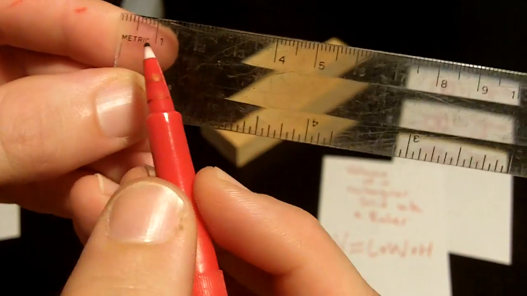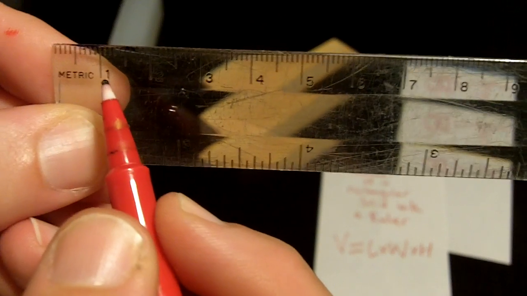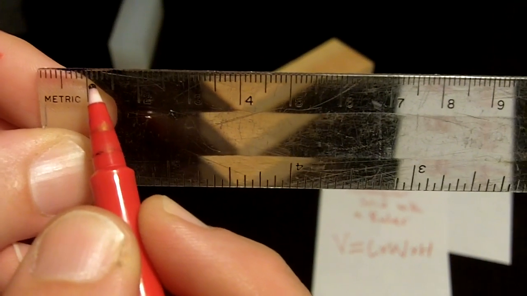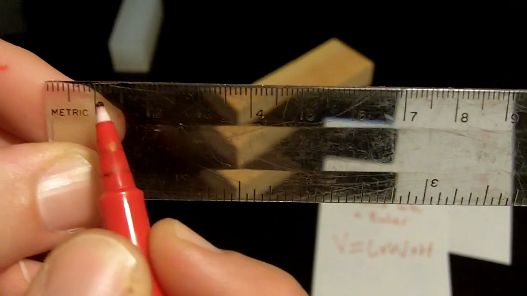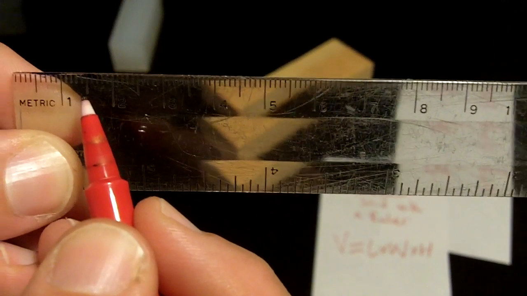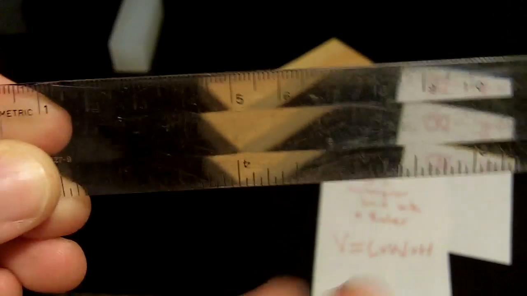We're going to use the side that's the metric side that has centimeters, and a tenth of a centimeter is a millimeter, but we'll just use decimals. So this right here would be 1.5 centimeters. Okay, so let's go ahead and get started.